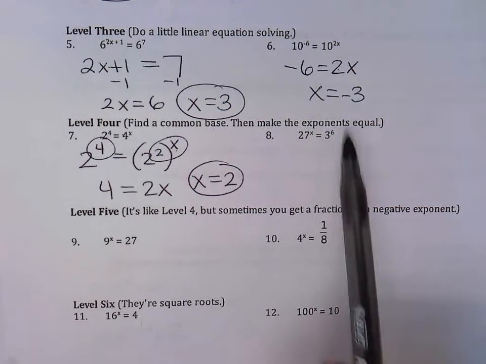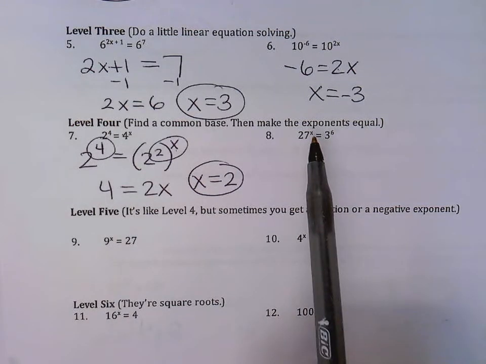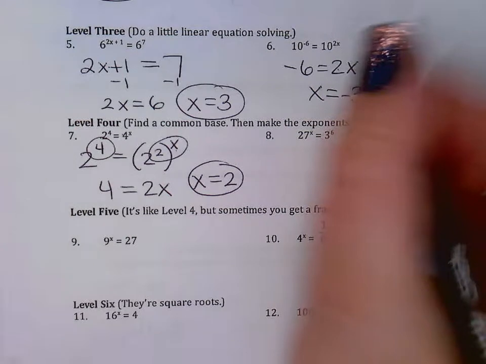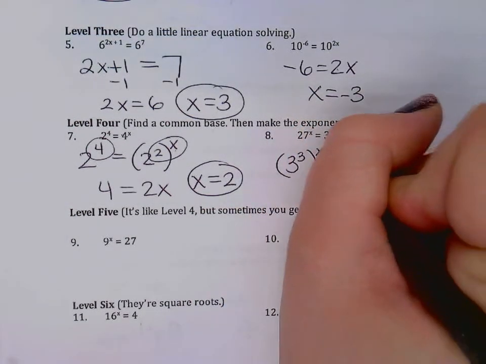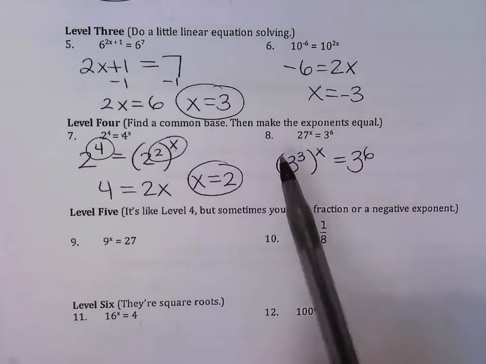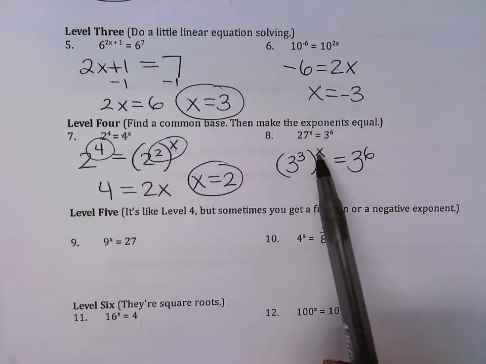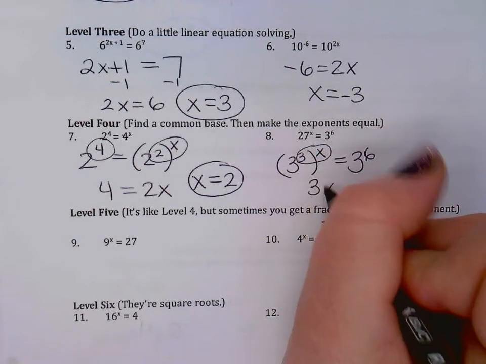Number 8, you might not be able to do 8 in your head like you could probably do 7 in your head. So we want to make 27 go down to a power of 3. So 27 is 3 cubed. See why you need to know kind of the powers of the different numbers? 3 cubed is 27. So I've got the x on the outside of the parenthesis. So I multiply. So 3x has to equal 6.